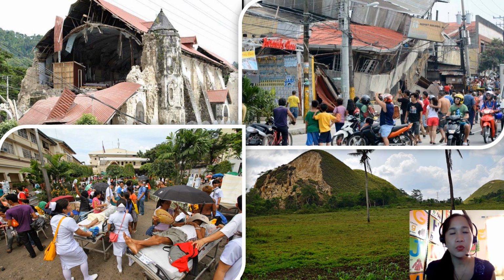And according to the official report of NDRRMC, or the National Disaster Risk Reduction Management Council, about 976 people were injured, and there are 200 deaths. And still there are 8 people missing.